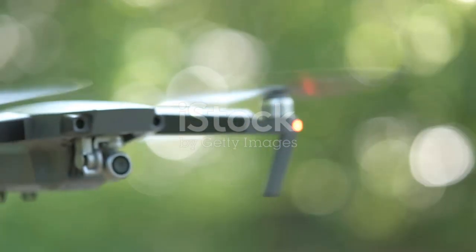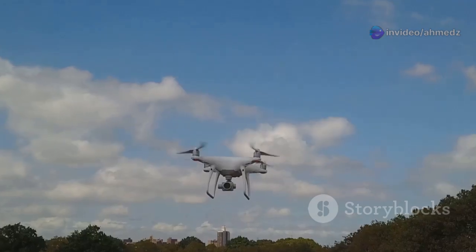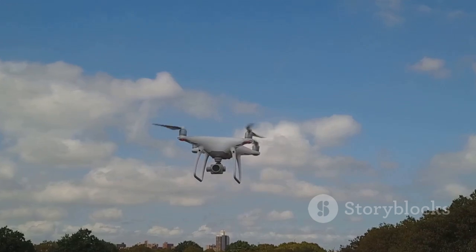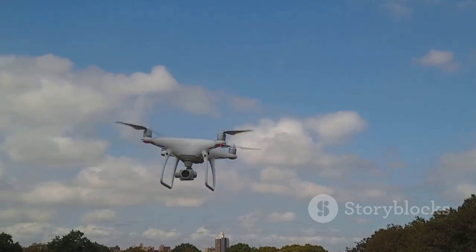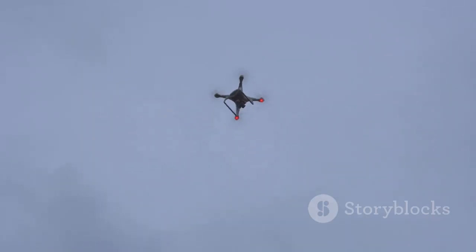Take drones, for example. These unmanned aerial vehicles stay aloft thanks to the force generated by their rotating blades. As the blades push down on the air, the air pushes back up on the blades, creating lift. The faster the blades spin, the greater the force, and the higher the drone can fly.